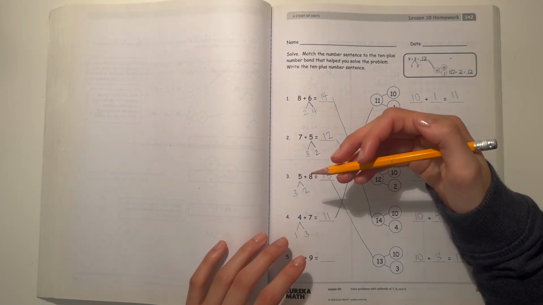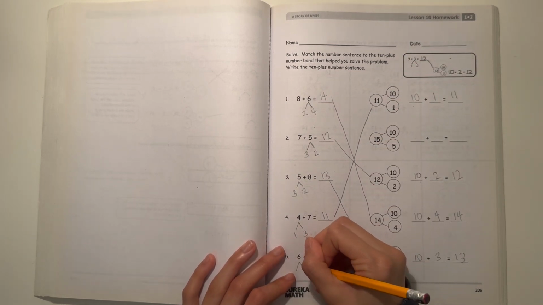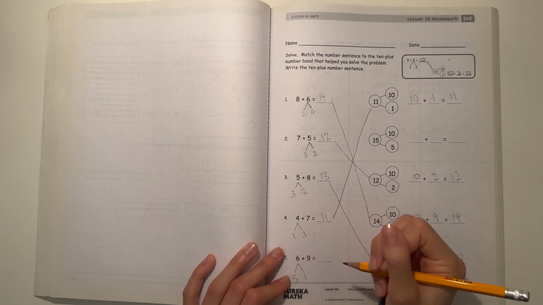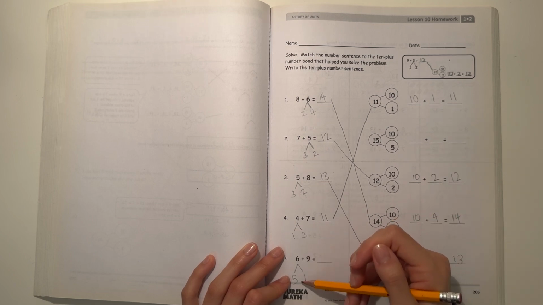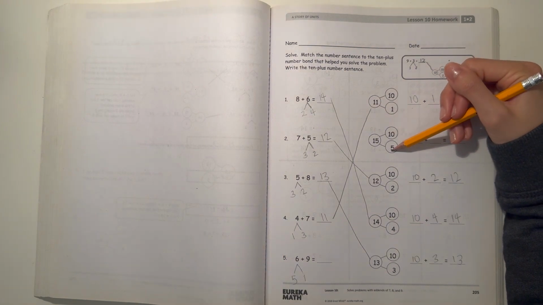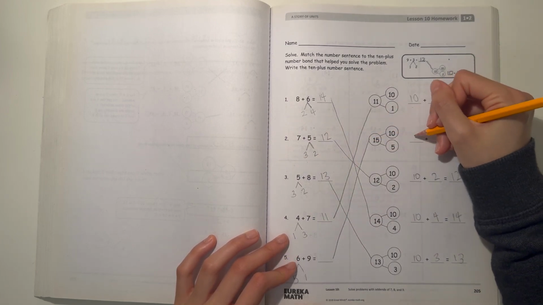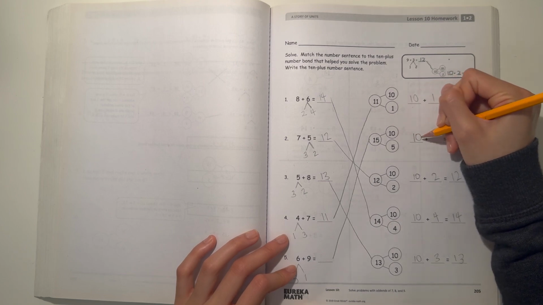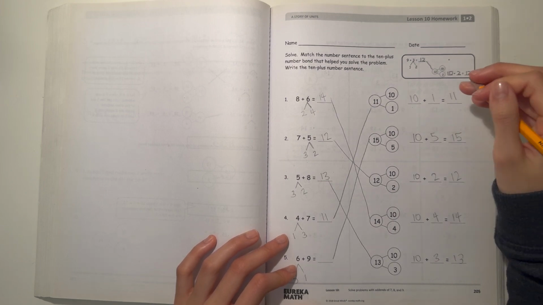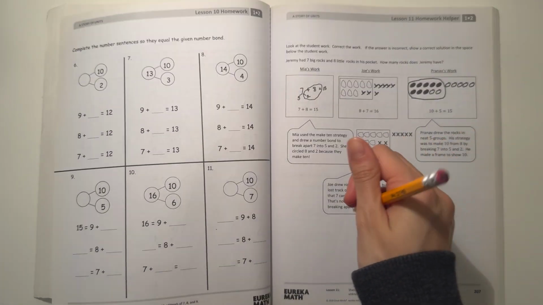And now over here, number 5. 6 plus 9. So let's break apart 6 here. We know 9 plus 1 is 10, so we take out 1, and 6 minus 1 is 5. So now let's think of this as 10 plus 5. So here we have one number bond left. There's 10 and 5, which perfectly represents 10 plus 5. So we match these together, and we write our equation out. So 10 plus 5 equals 15. So then 6 plus 9 equals 15. And then now next page.